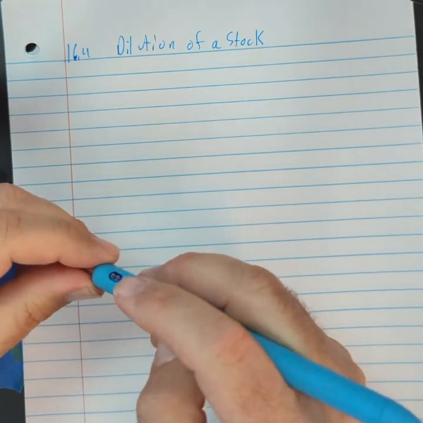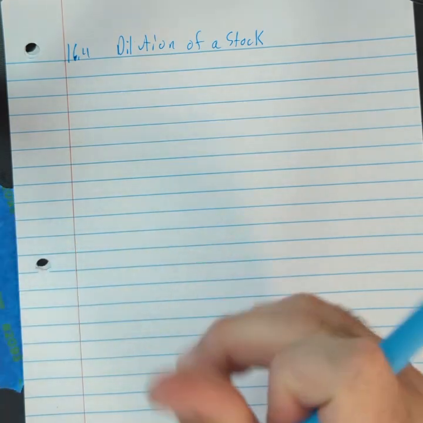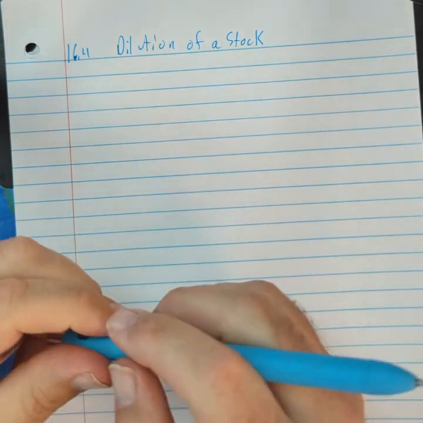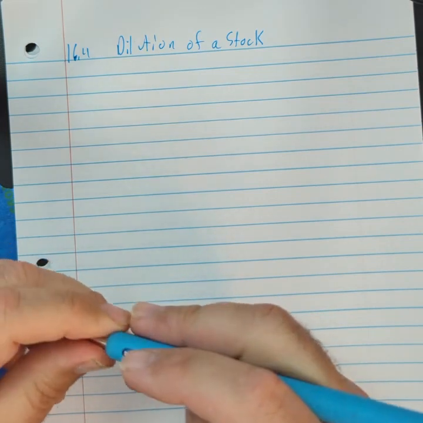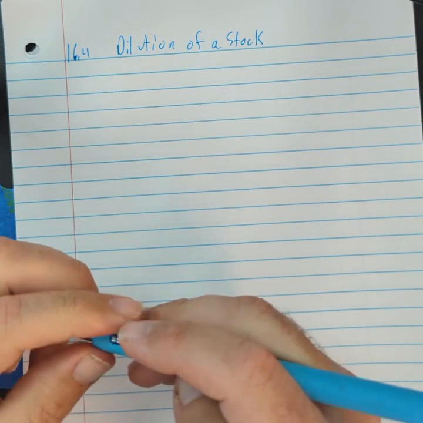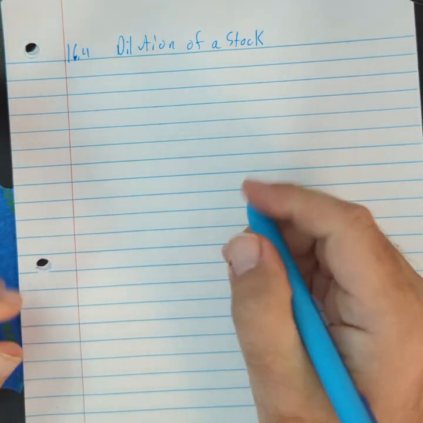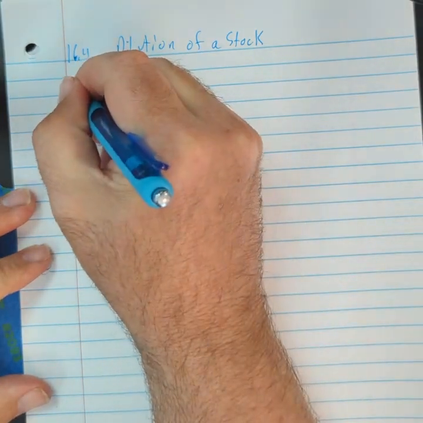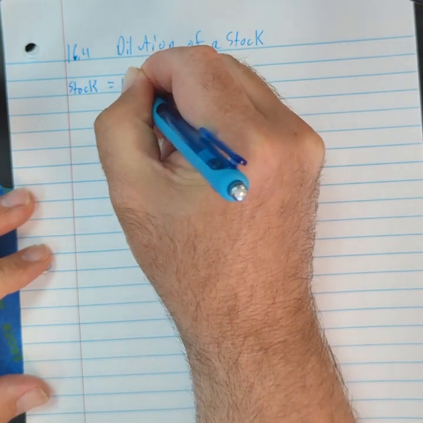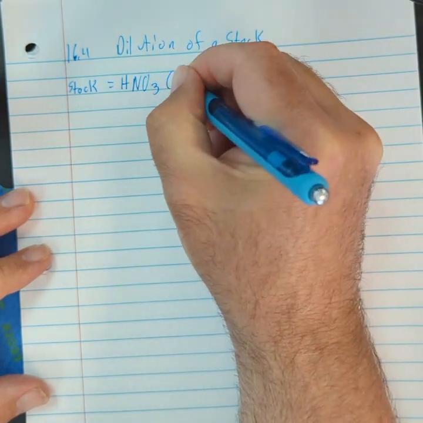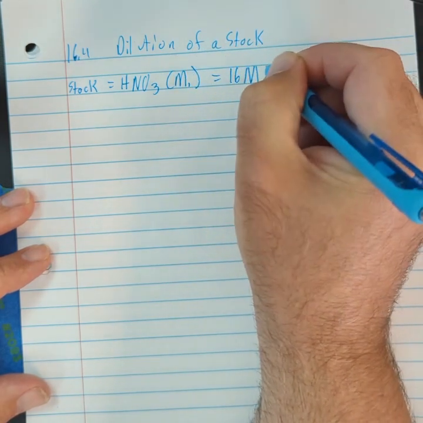So nitric acid is a powerful and corrosive acid. When ordered from a chemical supply company, its molarity is 16 M, or 16 molar. How much of the stock solution of nitric acid needs to be used to make 8 liters of 0.5 molar solution? All right. So we know that the stock solution for HNO3, we're going to call this molarity 1, is equal to 16 molar.